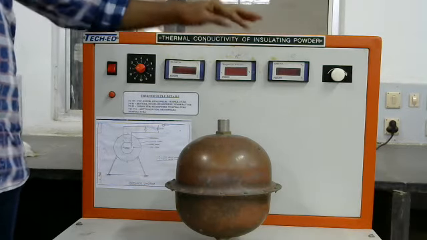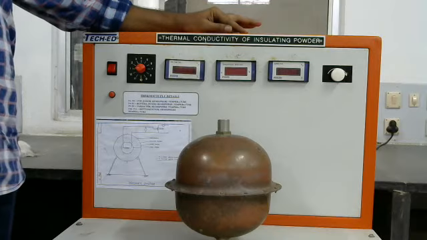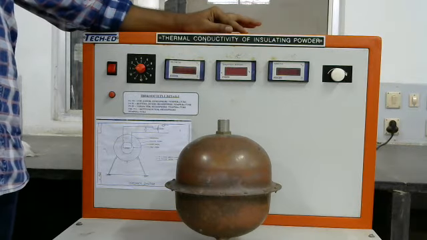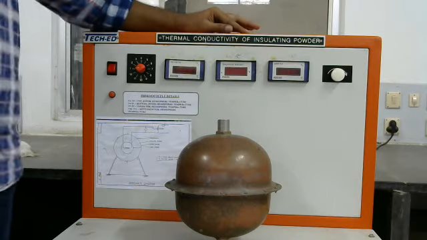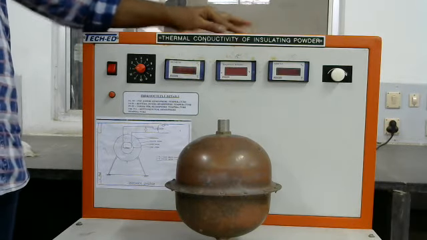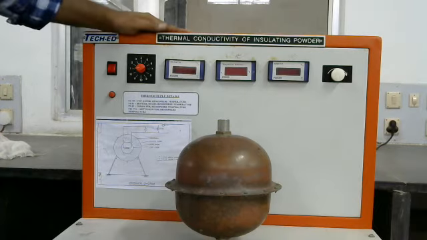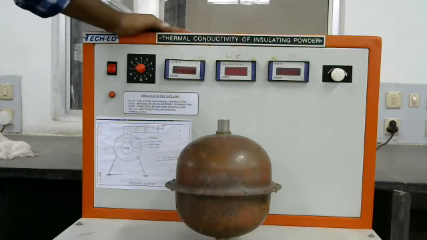So here we are going to use conduction. The governing law for conduction is Fourier's law of heat conduction: Q is equal to minus K A dT by dx. Now coming to the experimental setup.